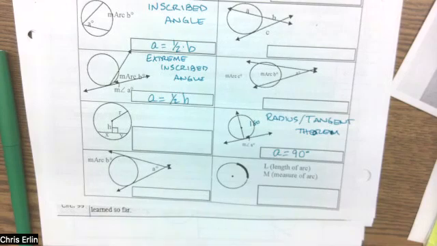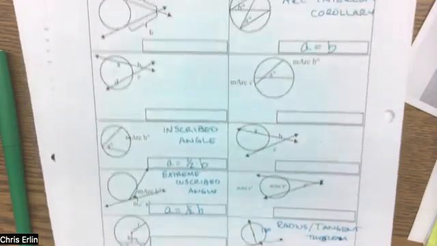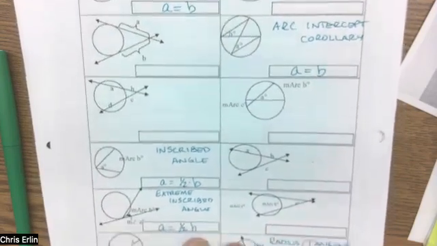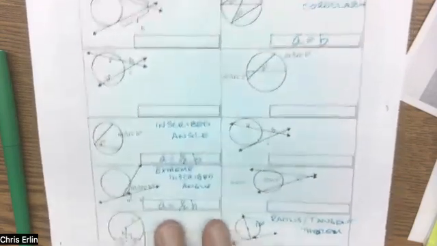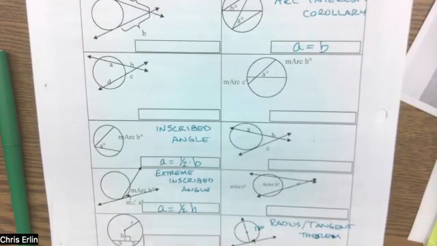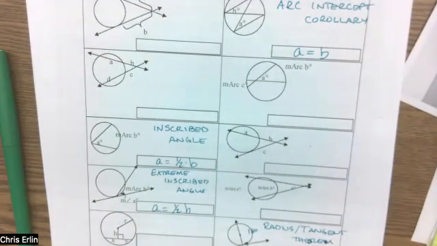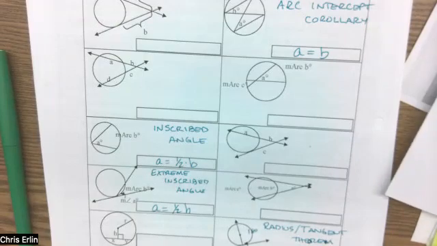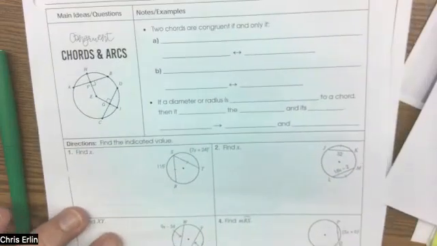Any questions on those things we've just gone through? We're starting to fill in some of these formulas. We still have a lot to go. All right. Please move on to the other sheet, chords and arcs. I'll teach you this content, and as we fill in this content, we'll also fill in our notes.